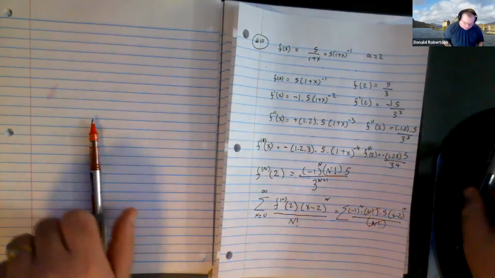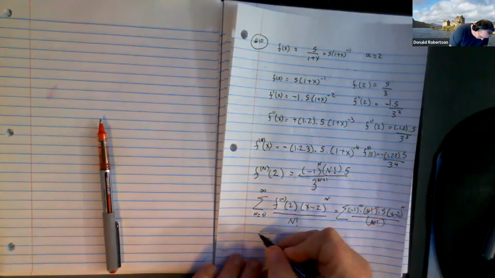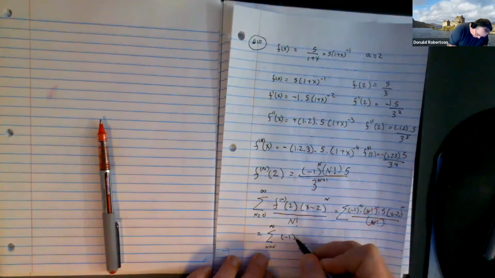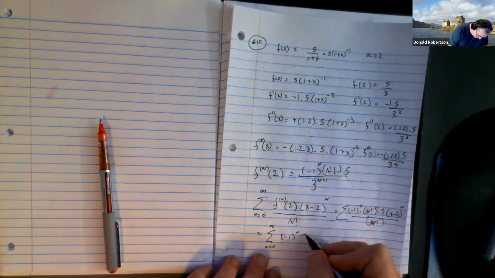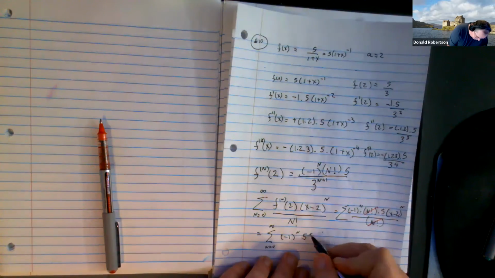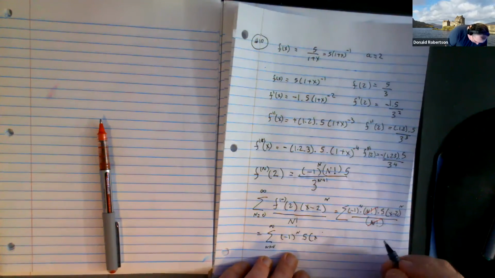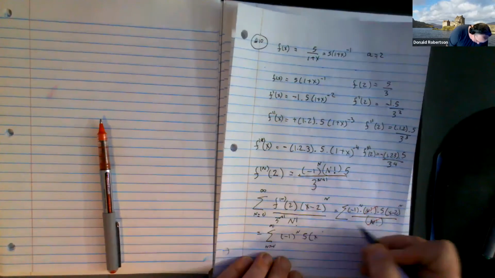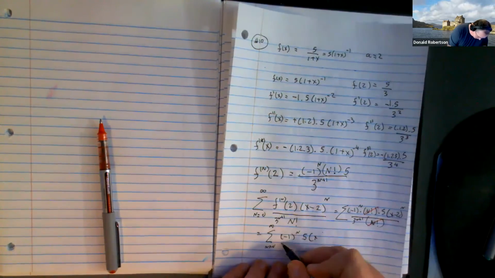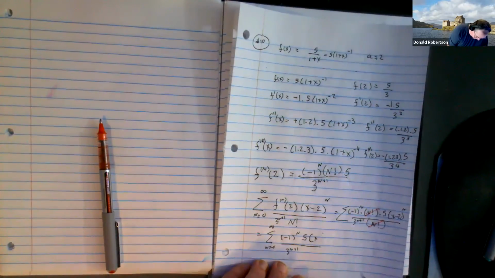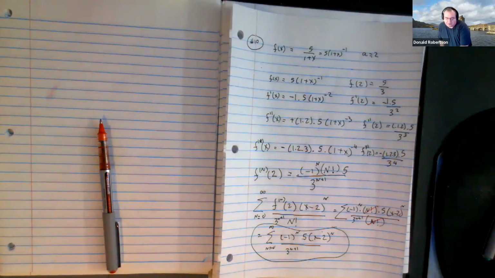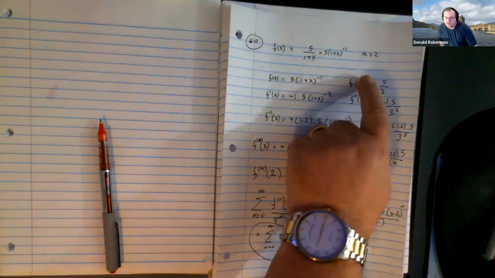A straight cancel. So what I now have is negative 1 to the n times 5. Oh, I forgot my 3 to the n. I've got my little 3 to the n plus 1. There. Done. So there is the Taylor series for this fractional function centered at 2.